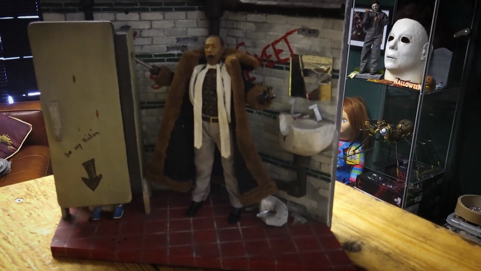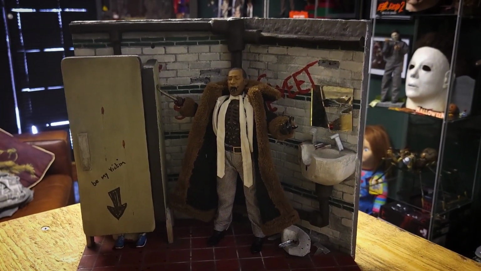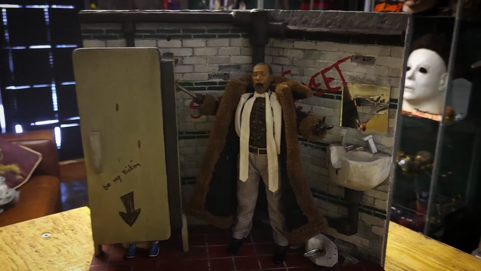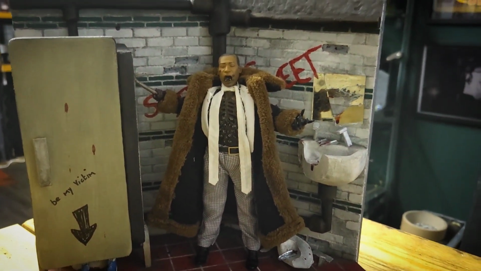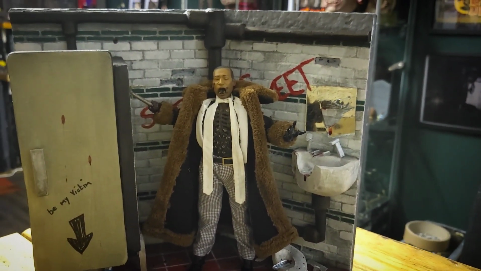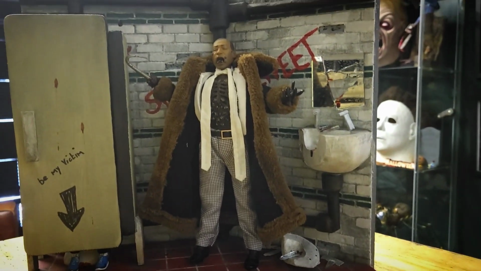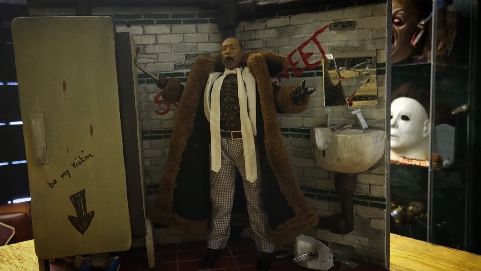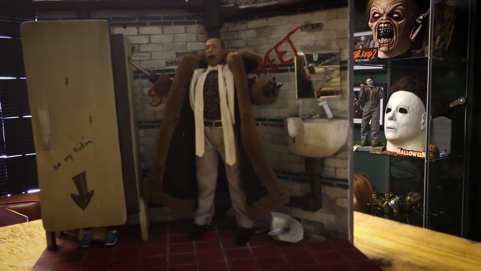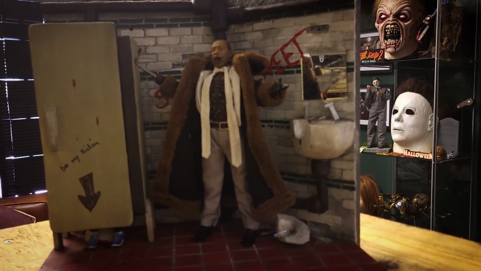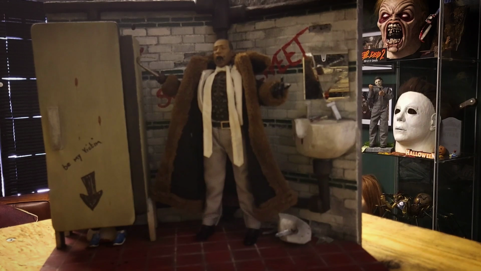Definitely glad that I made this one for this figure, because I really wanted to make a diorama for this one because it is a really good figure. So again, I keep going on about how good it is, but it is really, really good. Can't believe it took me so long to get it, but I did finally get it, and I finally made the diorama for it.